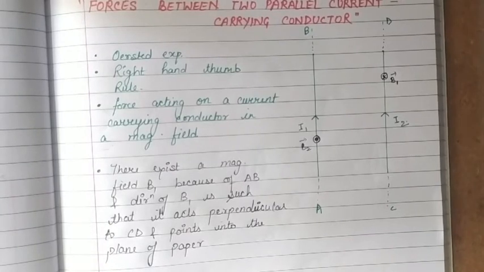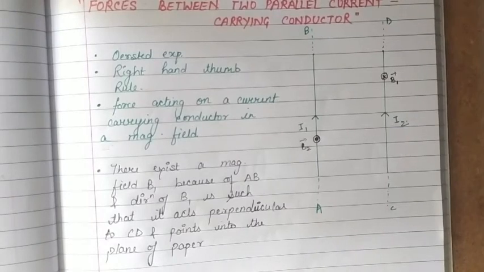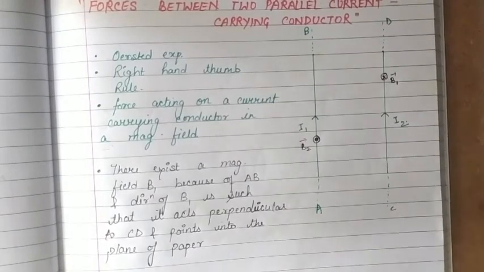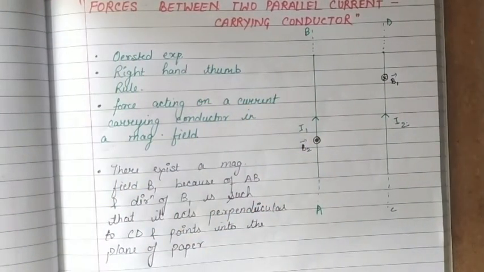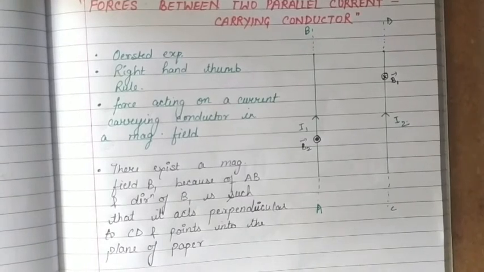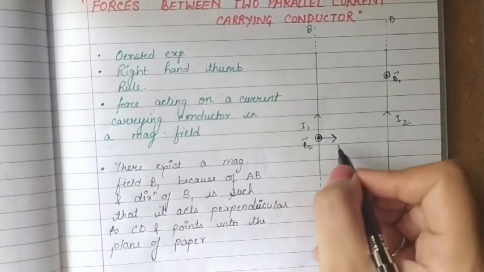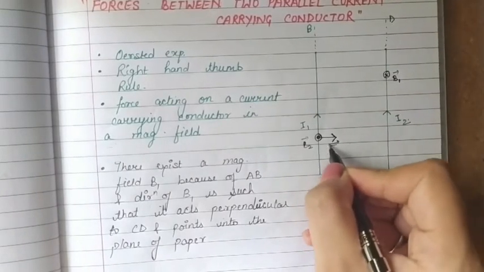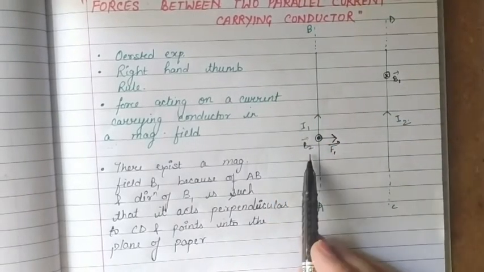So in the case of conductor AB, the forefinger will point coming out of the plane of the paper, and the central finger will point towards the direction AB. So when you see your hand, it will be pointing like this, and the direction of the thumb will be towards CD, like this. So this is the force F1 vector that acts on the conductor AB because of the field B2 vector.